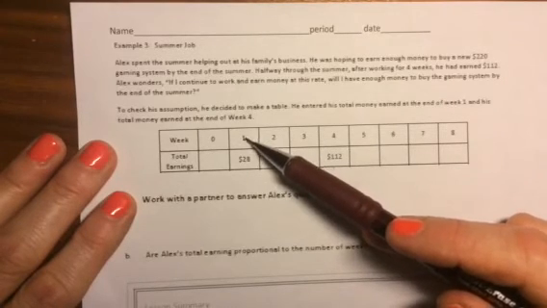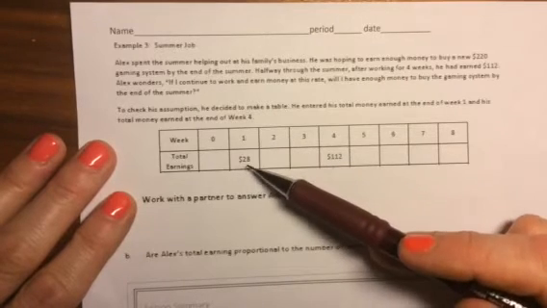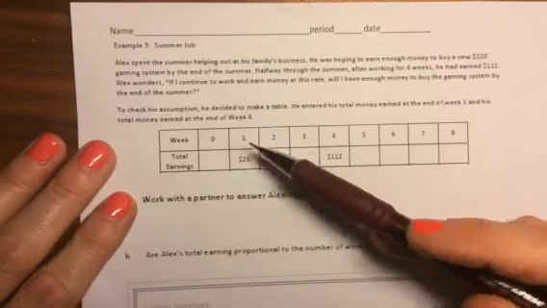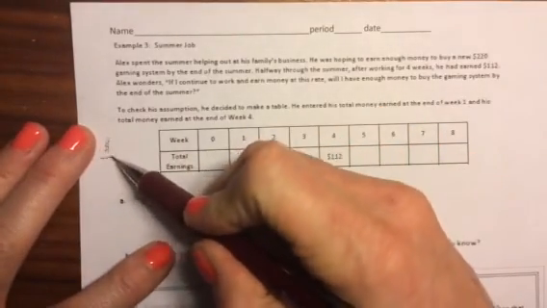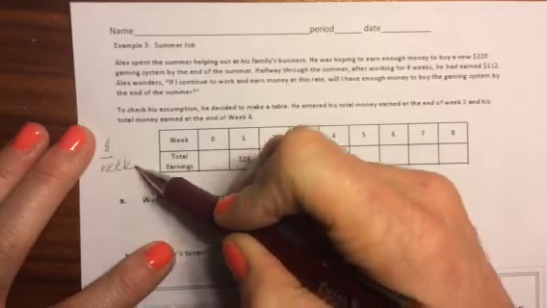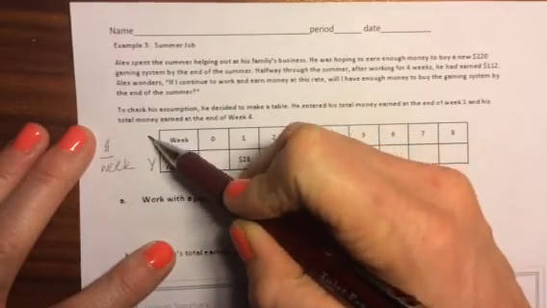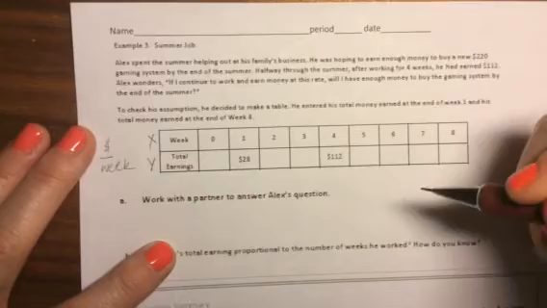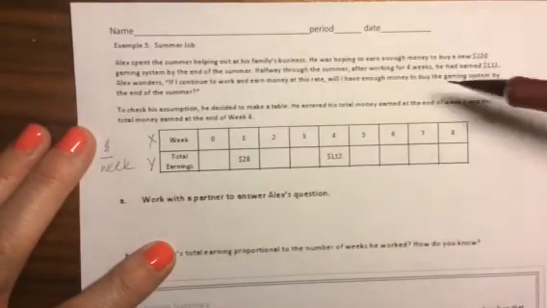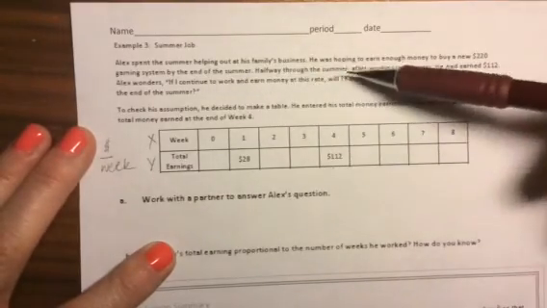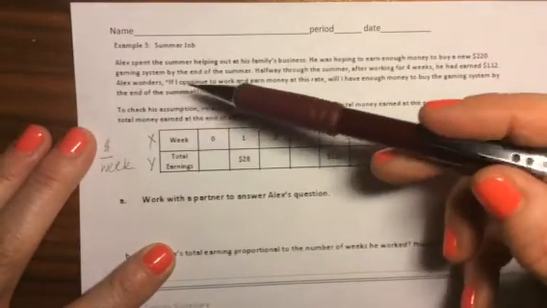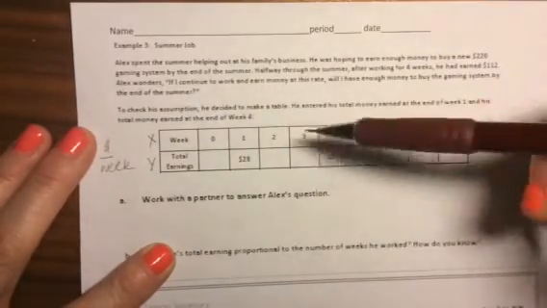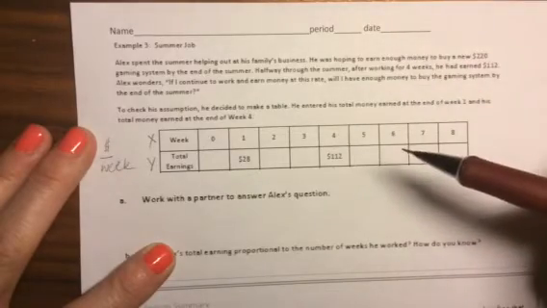And here we know that for every week he works, he got $28. So he's getting $28 per week. So it's going to be dollars per week. So this is going to be my Y, and weeks are going to be the X. All right, so it says, if I continue to work and earn at this rate, I will have enough money to buy the gaming system by the end of the summer, will I? Okay, so we're going to see if he does.